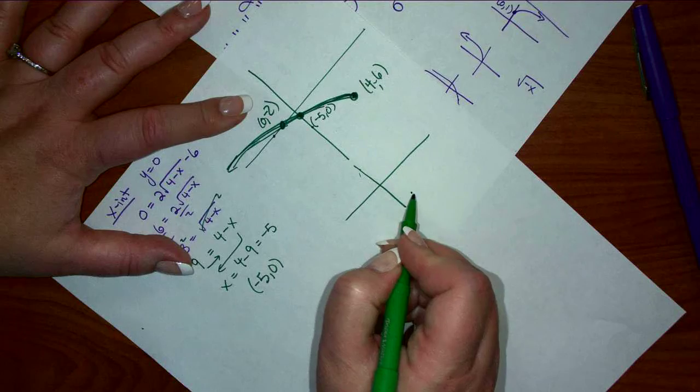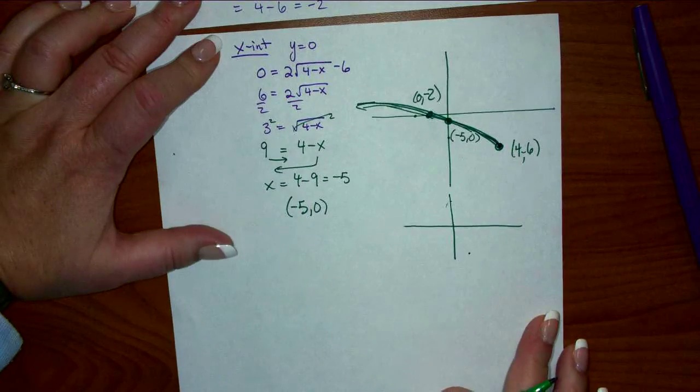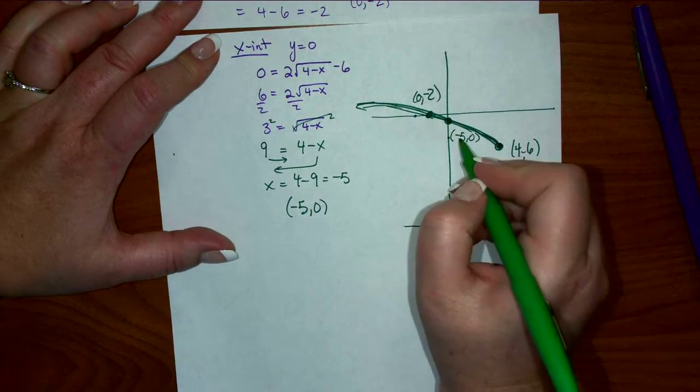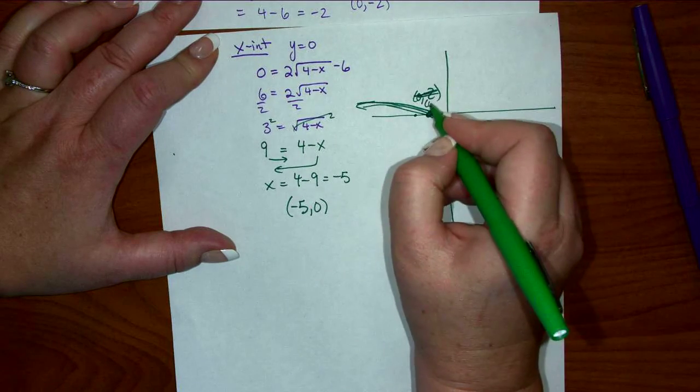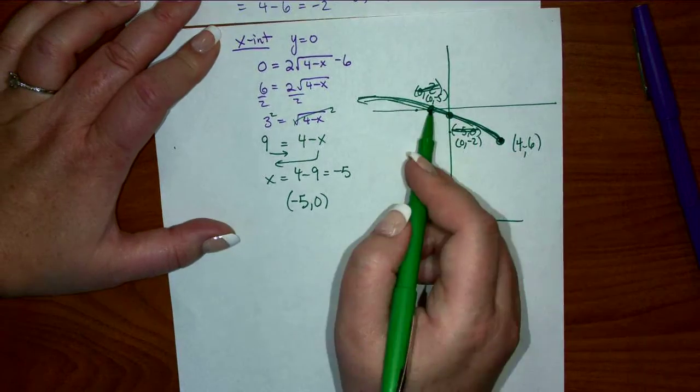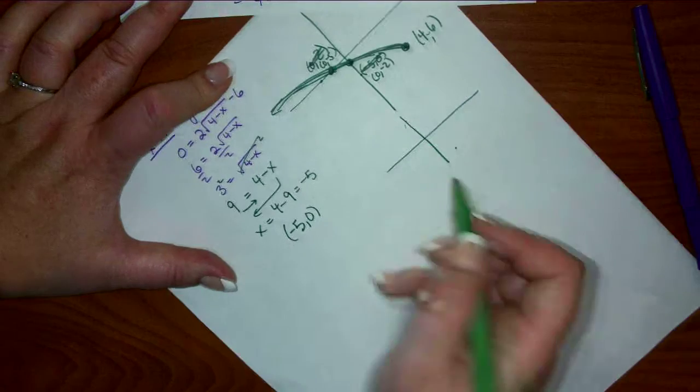Oh yeah, so that's better. That looks a little better. I don't like that my negative 5 is that close. I'm going to try to draw it farther.